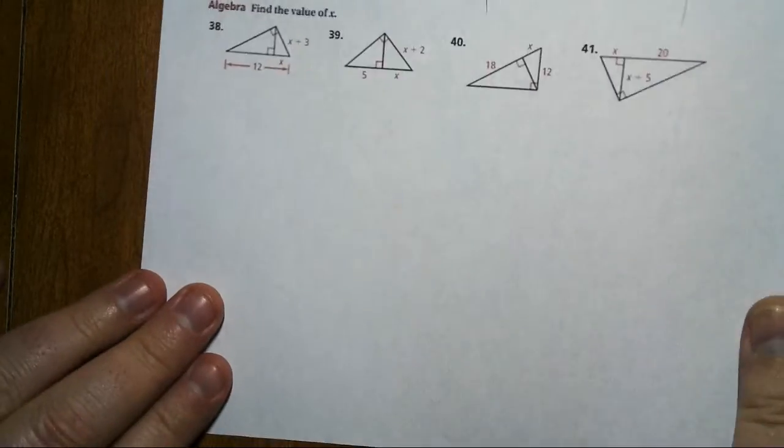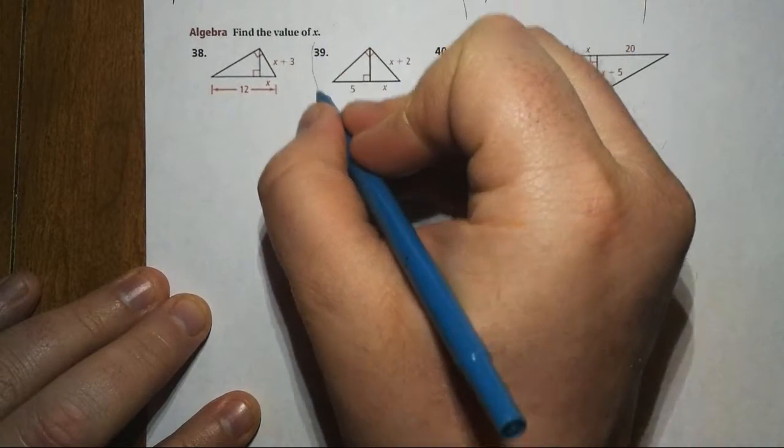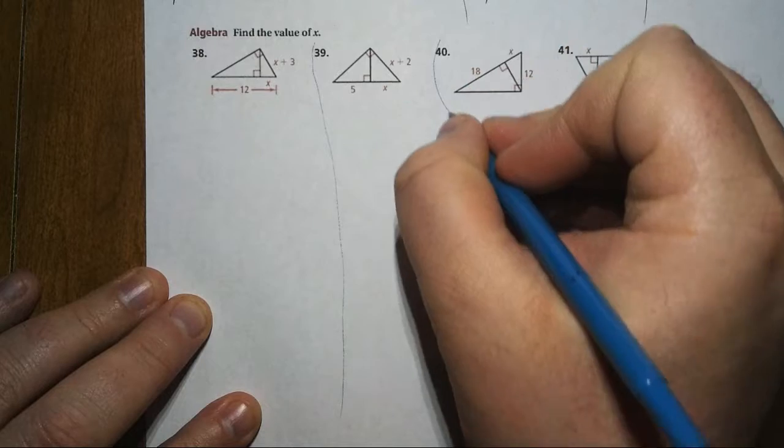All right, moving down to number 38 here. Same concept. All right, so let's cut these down here.